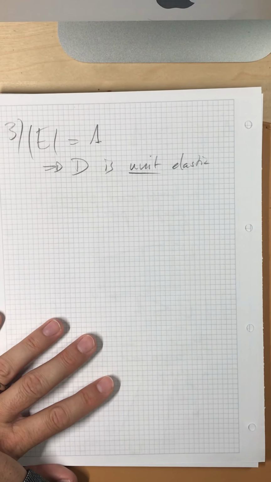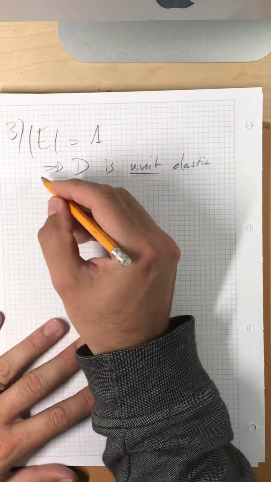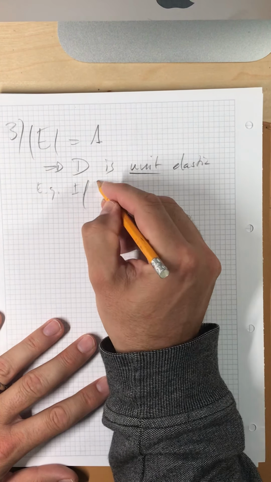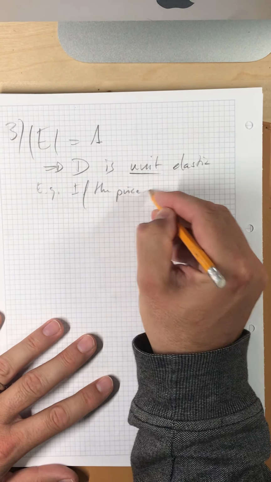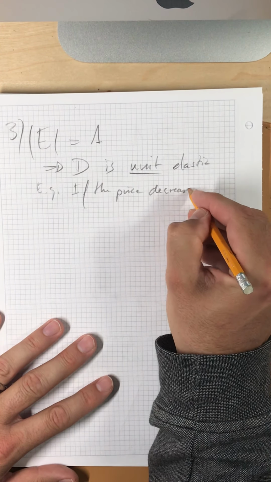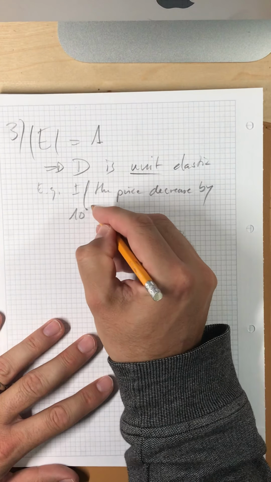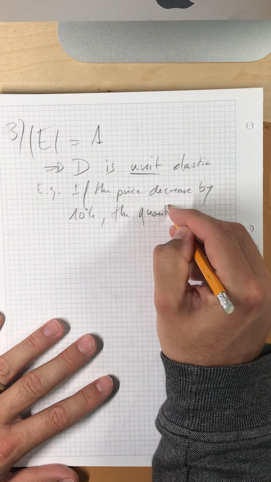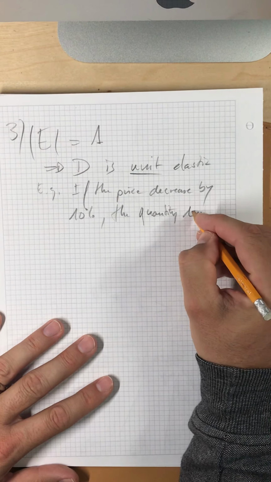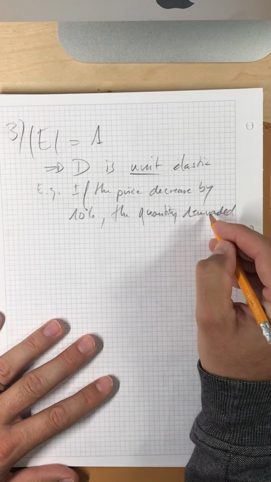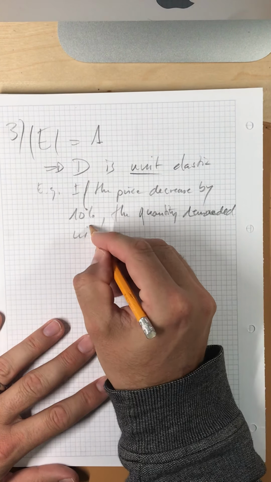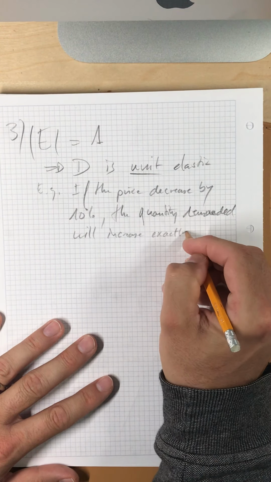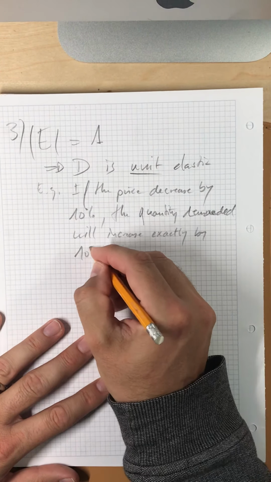Okay, for example, if the price decreases by 10%, the quantity demanded will increase exactly by 10%.